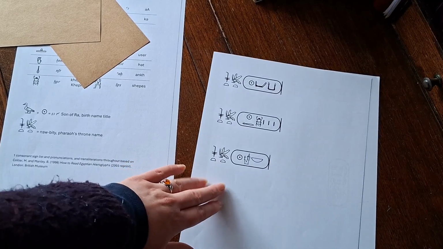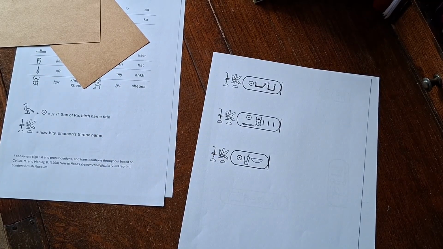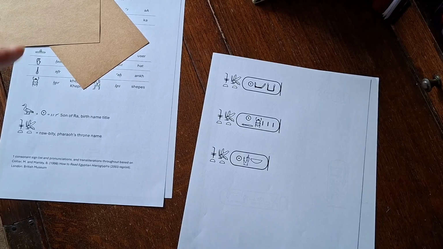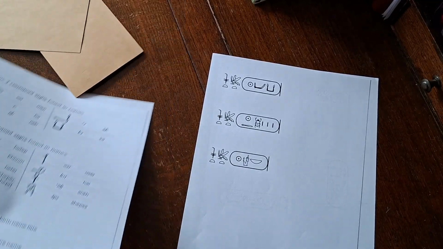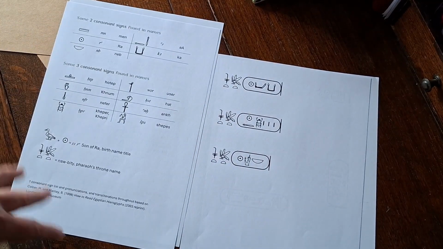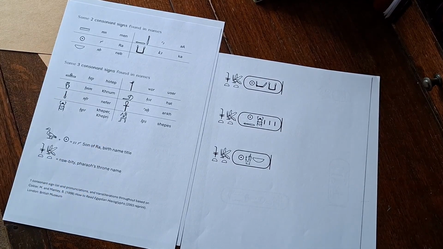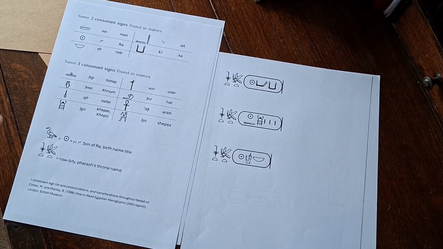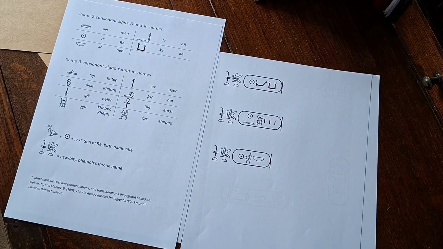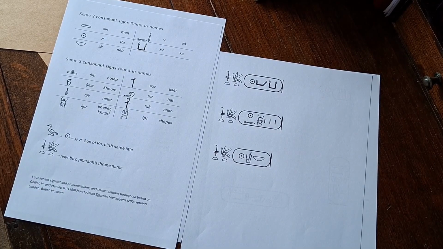I can read that because I've studied hieroglyphs for years. Don't worry if you can't. If you want to work your way through learning hieroglyphs, grab a book. Grab Bill Manley's new book, or the How to Read Egyptian Hieroglyphs book that I said at the beginning, which was also co-written by Bill Manley and Mark Collier, or one of the other books.